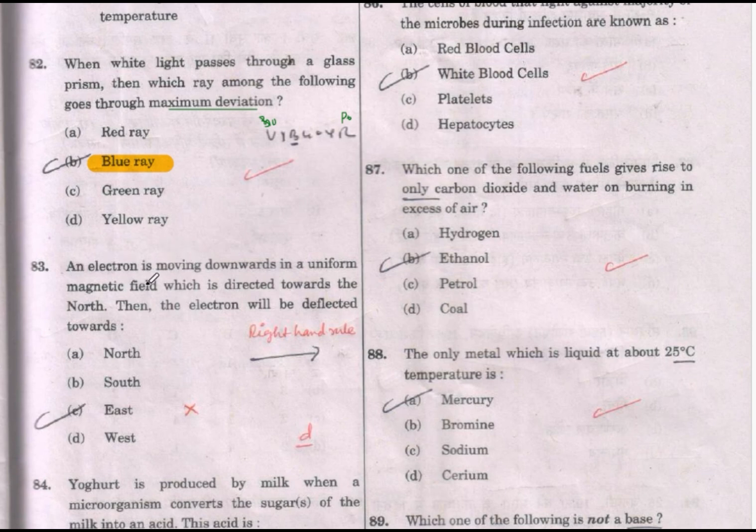Now next one from science and technology also: an electron is moving downward in a uniform magnetic field which is directed towards the north. Then the electron will be deflected toward the west, and this is by Fleming right hand rule. If we apply Fleming right hand rule, the deflection of electron can easily be calculated.